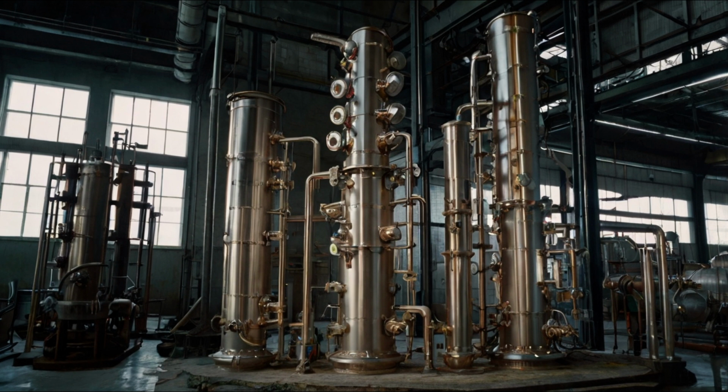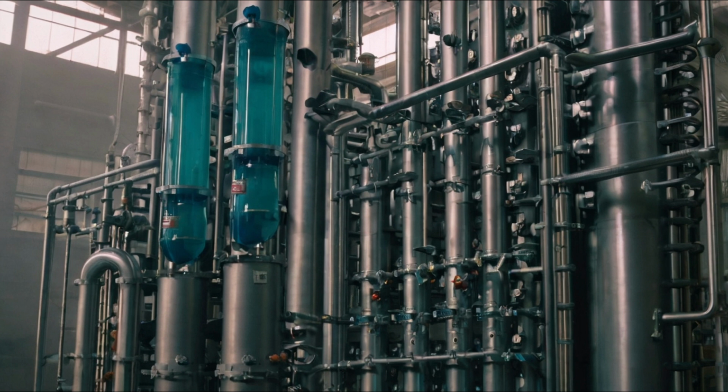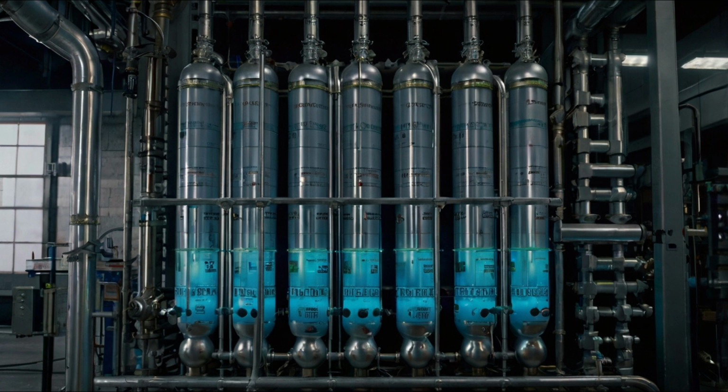Liquefaction. Air is cooled below -180 degrees Celsius using the Joule-Thomson effect and a refrigeration cycle. The air becomes liquid air.